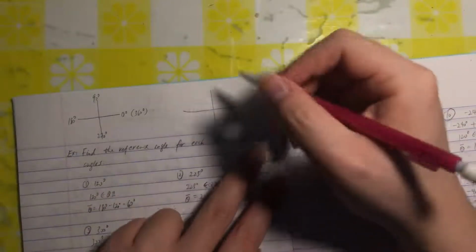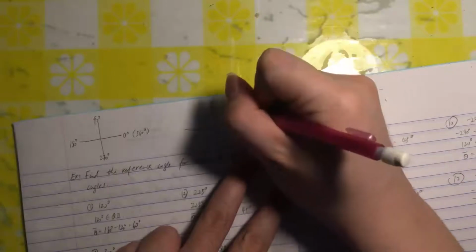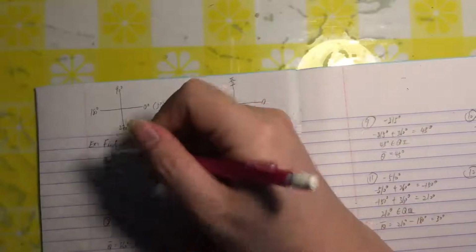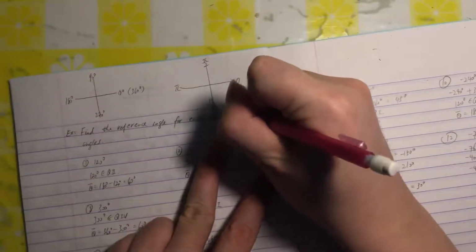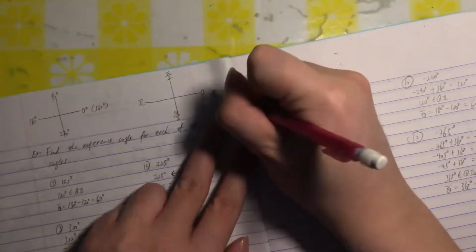So 0 degrees in radian measure is 0. 90 degrees in radian measure is pi over 2. 180 degrees in radian measure is pi. 270 degrees in radian measure is 3 pi over 2. And 360 degrees in radian measure is 2 pi.